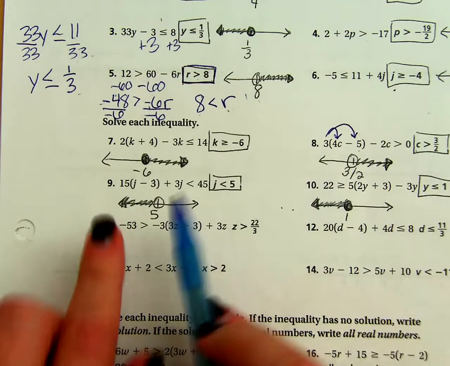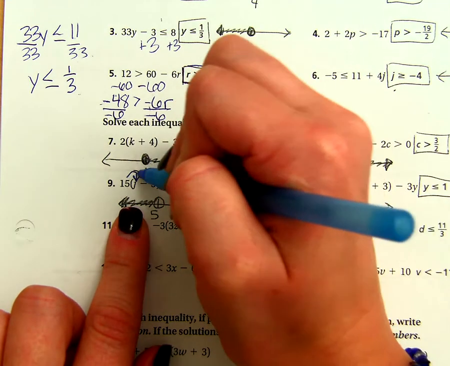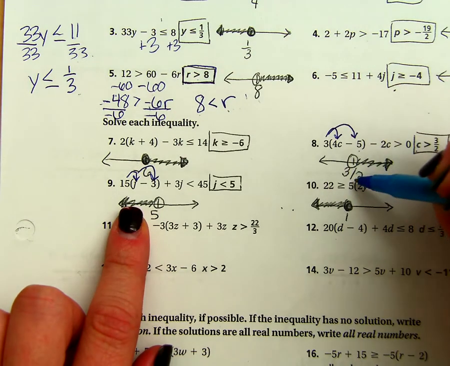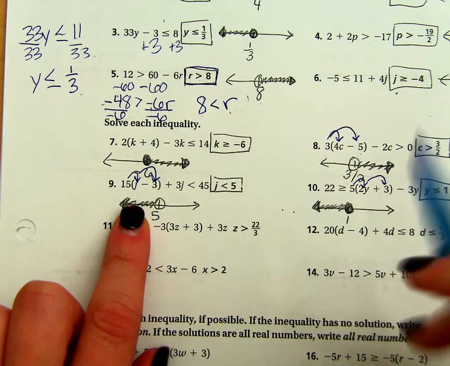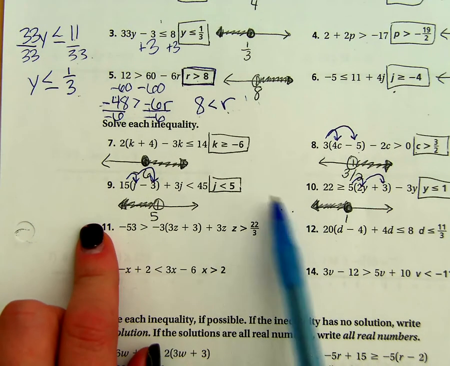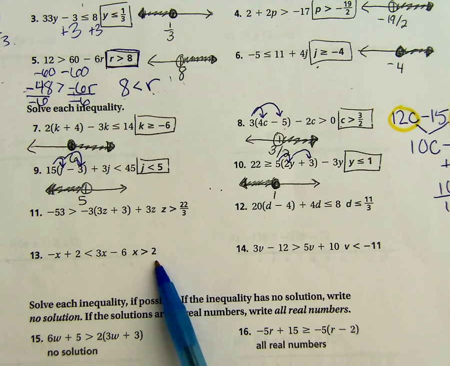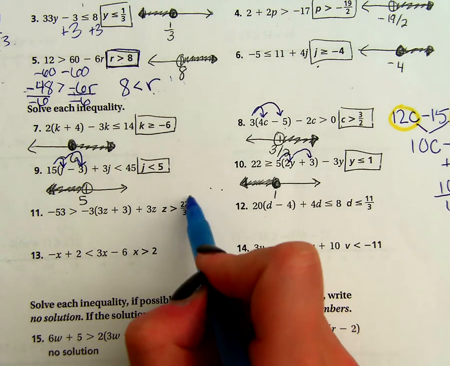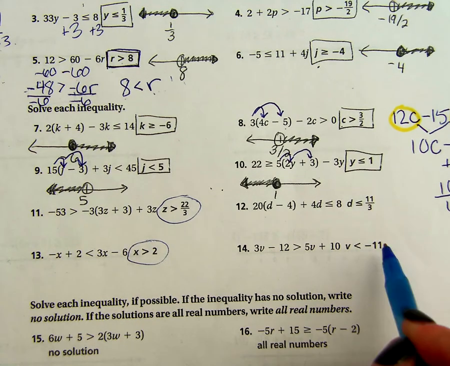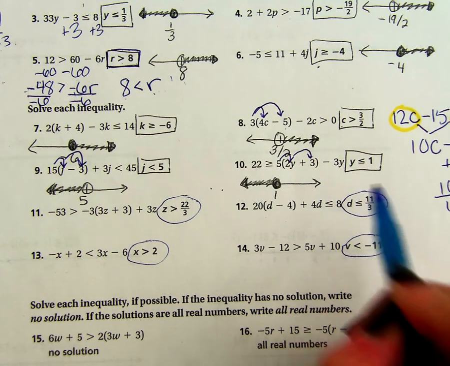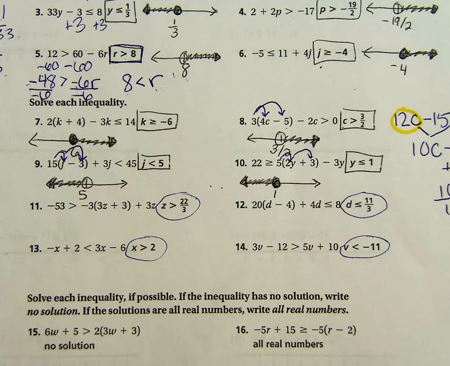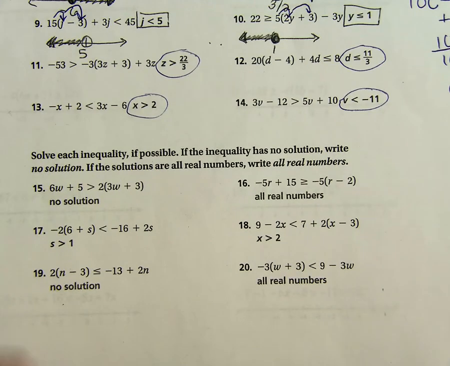Same thing for 9 and 10. Distribute the 15. Distribute the 5. Only distribute it to what is next to the parentheses. Please take a minute to check your answers to see if you have gotten them correct. And like I said, circle any that you had problems with. 15 to 20 I wanted you to try. You're solving them exactly the same way that we did up here.